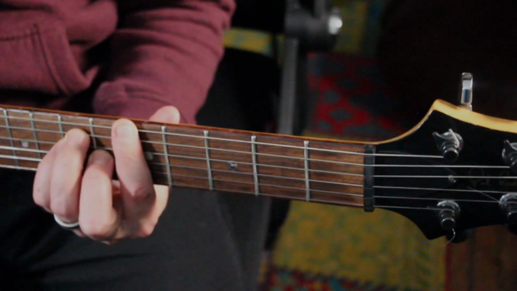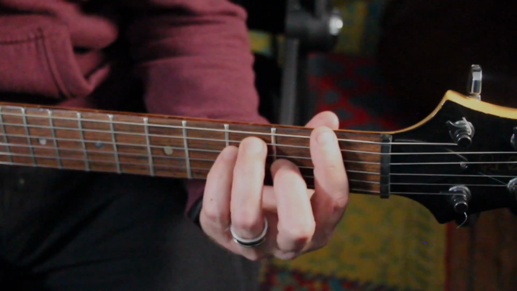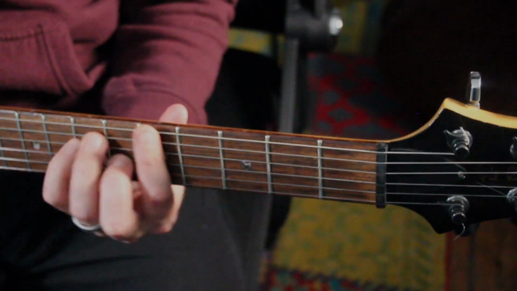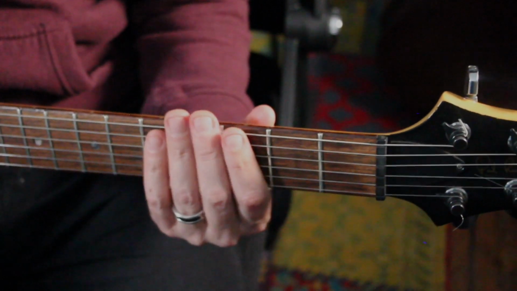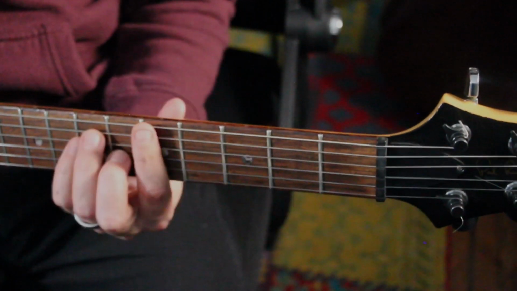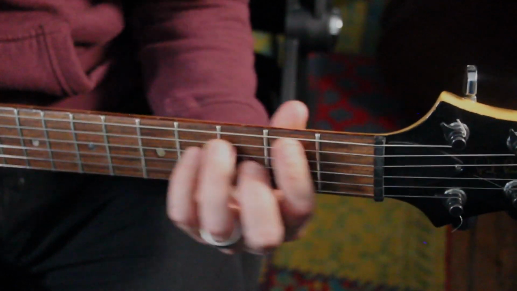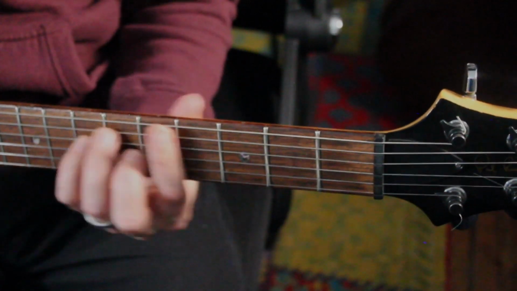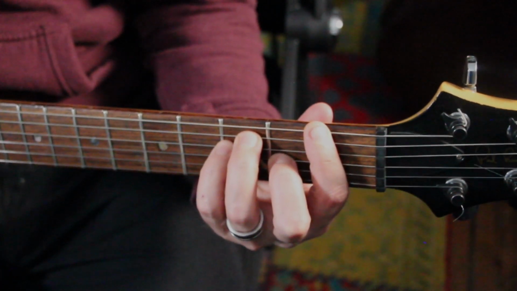You're using all of your fingers 1, 2, 3, and 4 to bar the chord. So it does put pressure on your hands. And let's say that you have to play that through a whole song that lasts 3 or 4 minutes or longer. That can start to put pressure on your hands.